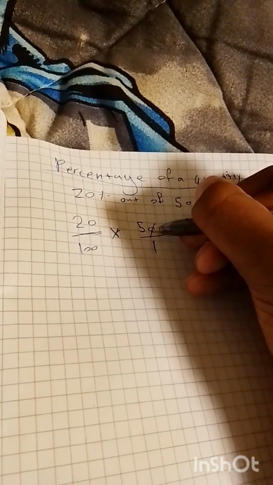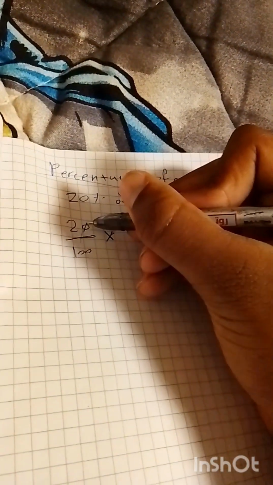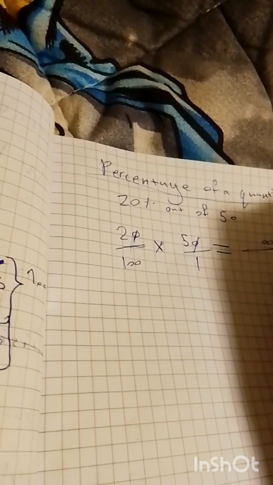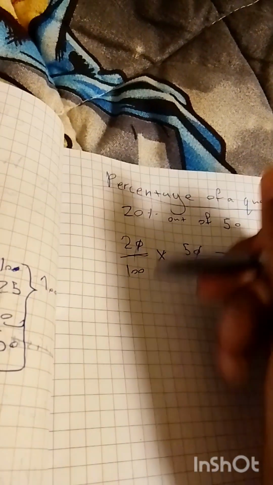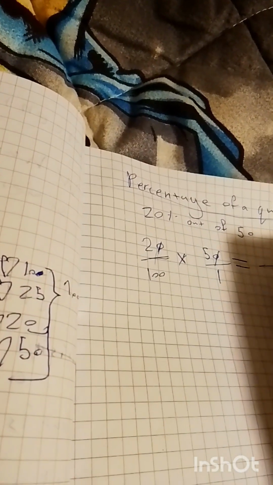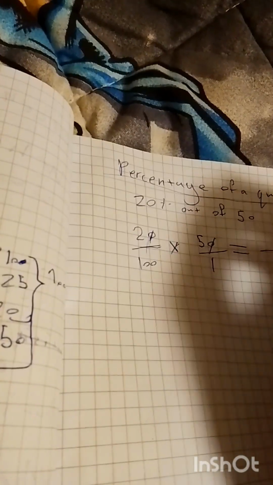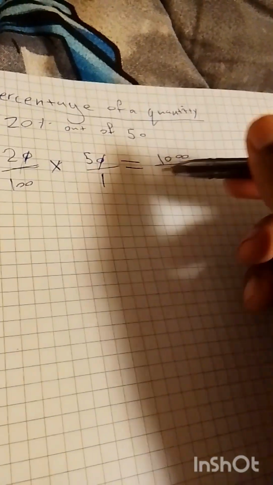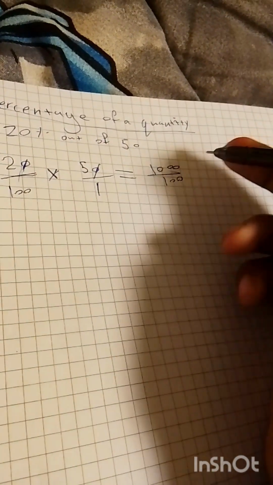So we need to slash out the zeros and put them in the final answer. So 100 times 1 equals 100, and now 20 times 50 equals 1,000. So now we got our answer, 1,000 over 100.